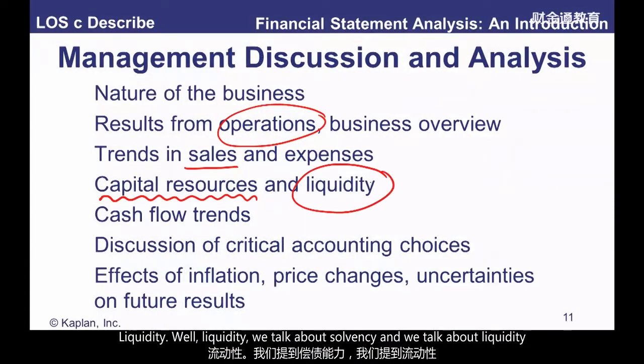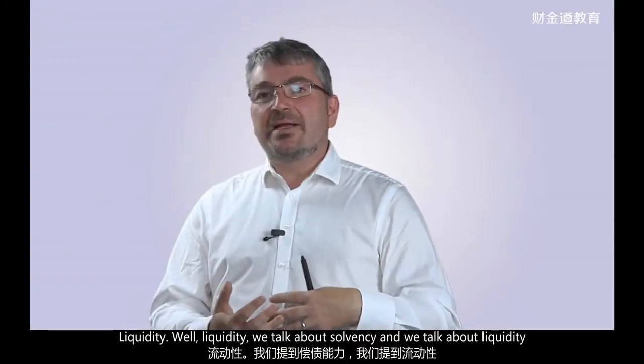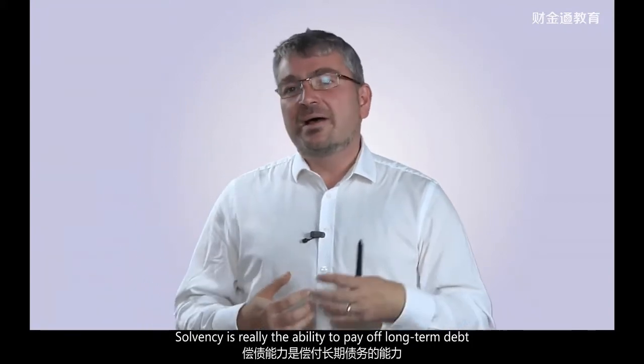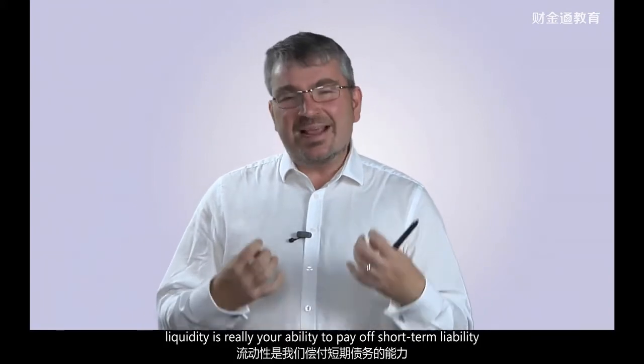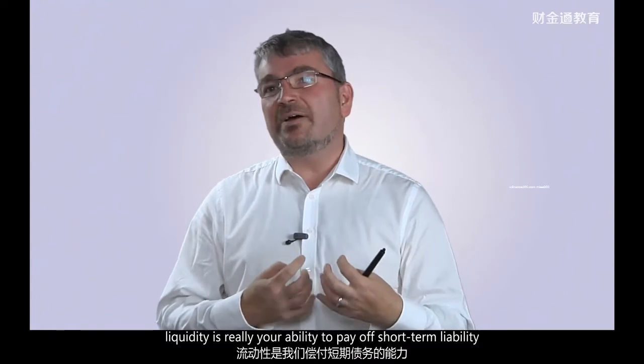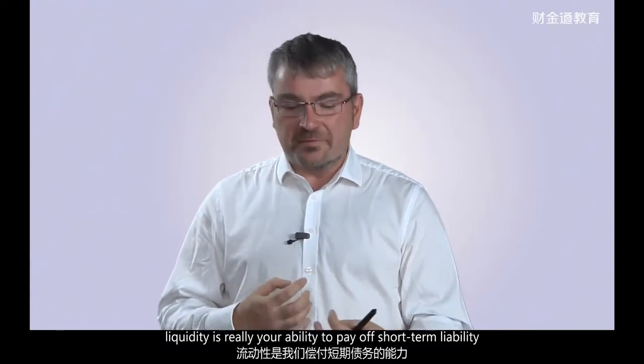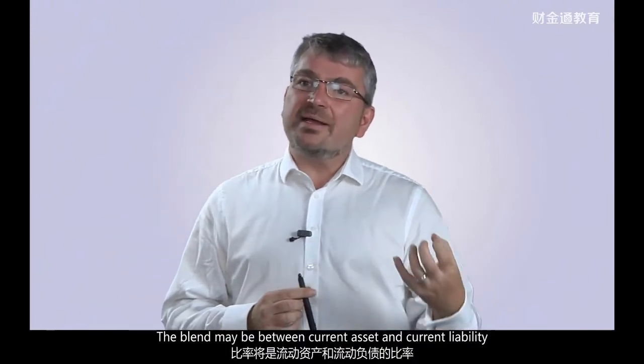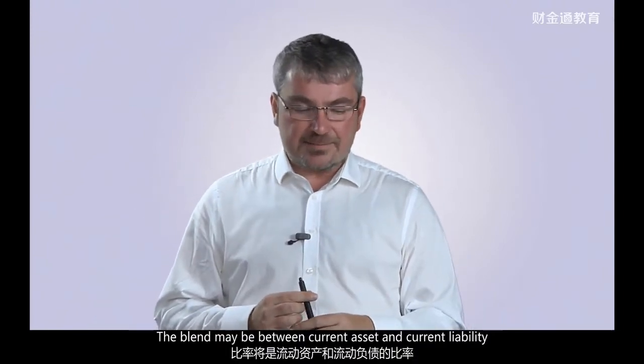Liquidity. Well, we talk about solvency and we talk about liquidity. Solvency is really the ability to pay off long-term debt when it falls due. Liquidity is really your ability to pay off short-term liabilities when they fall due. So you'd see a discussion of that as well. The blend maybe between current assets and current liabilities.